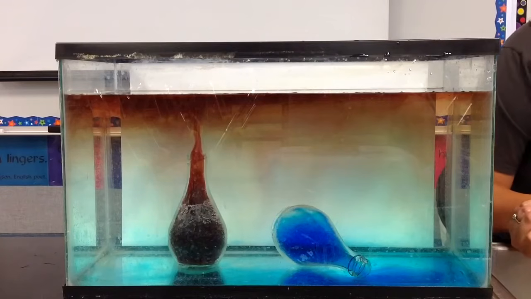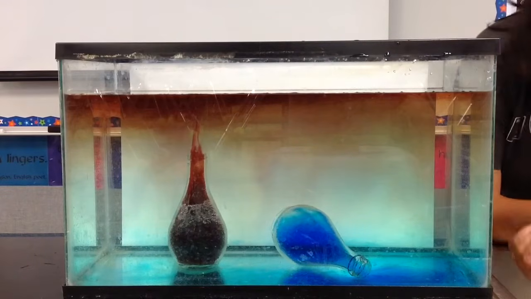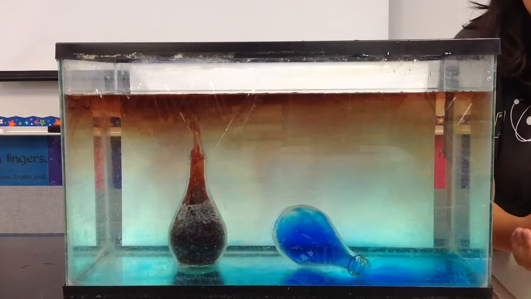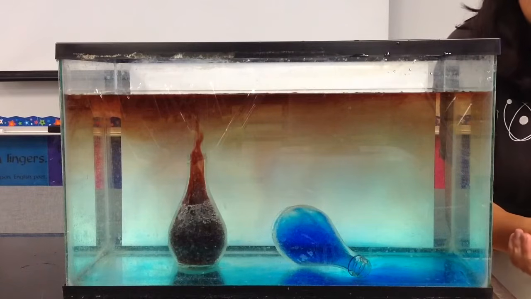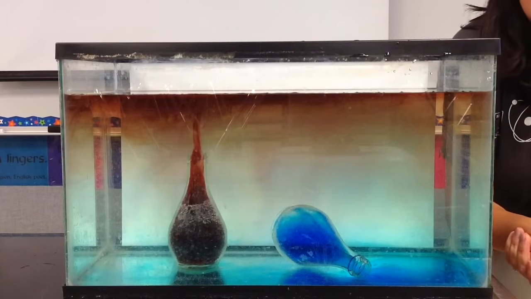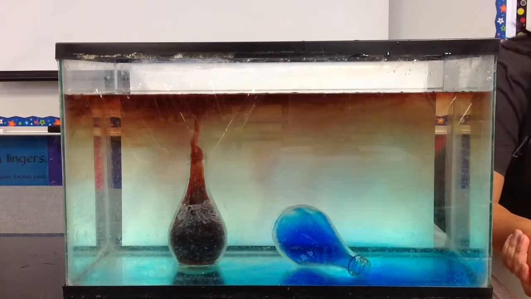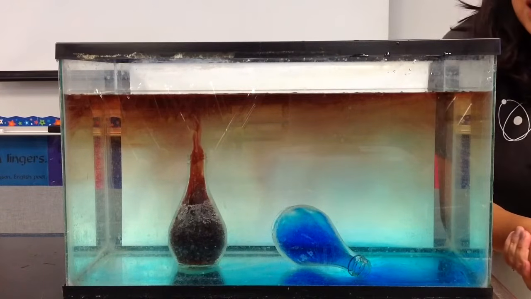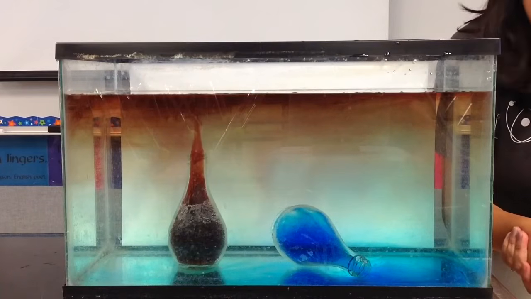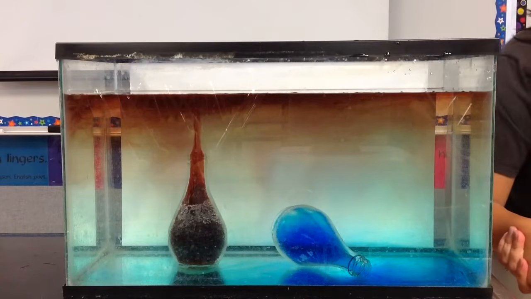And the blue liquid is continuing to come out, and eventually, if we left this going for a while, those two colors and liquids should mix, possibly turning the tank purple with red and blue mixing together.